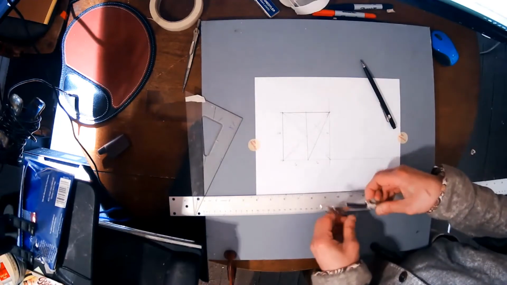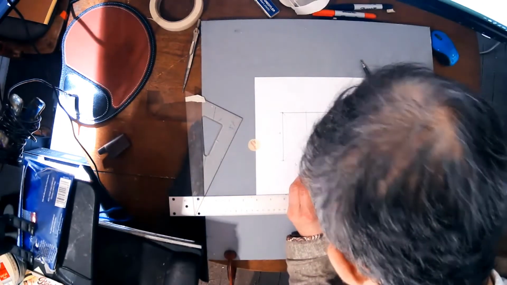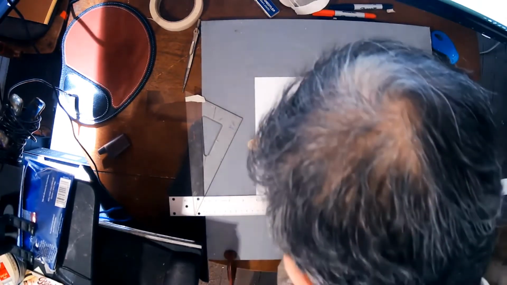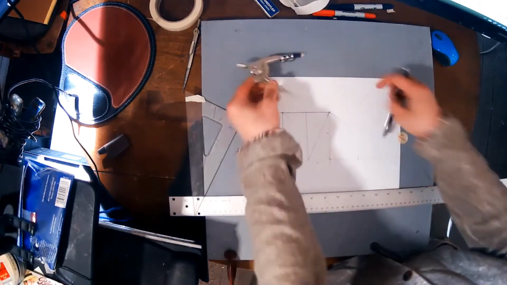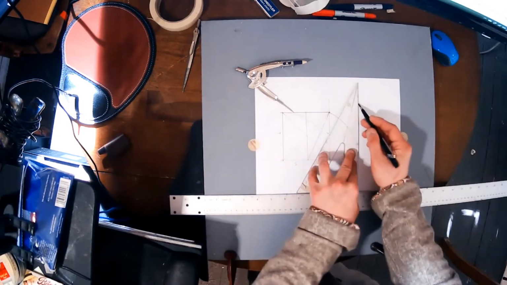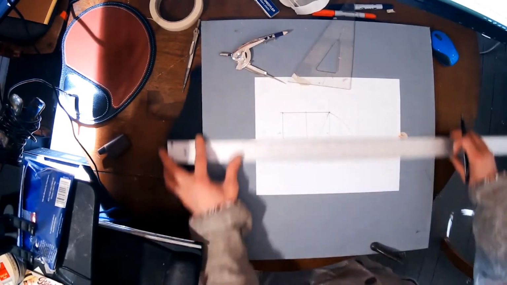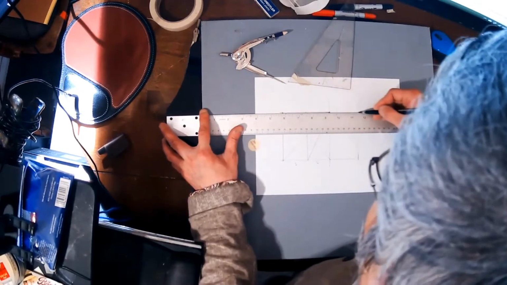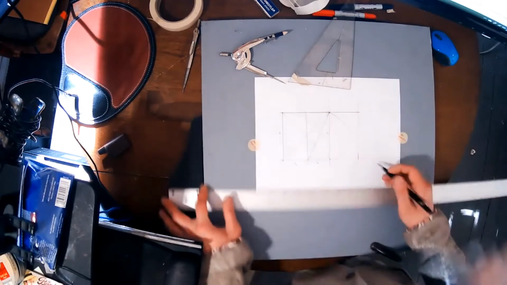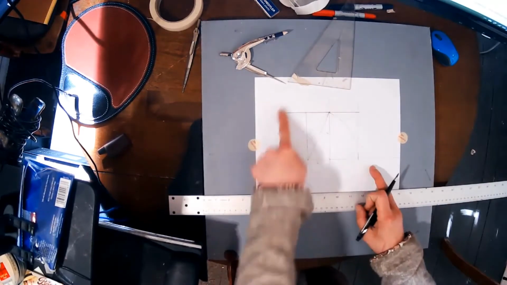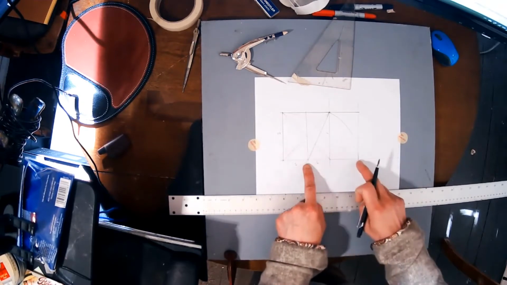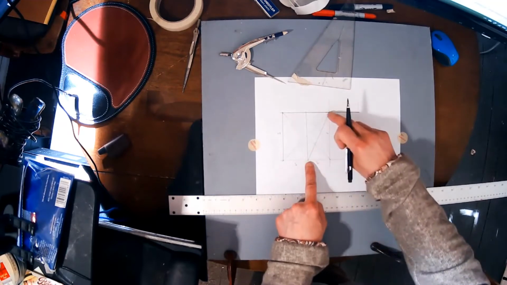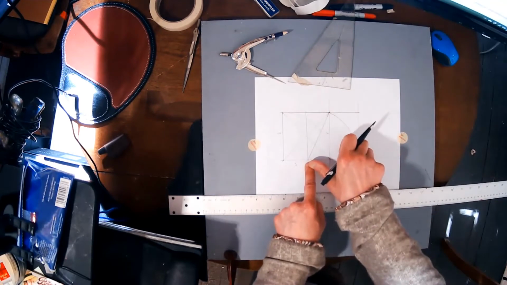Now we're going to take this measurement, and we're going to swing this down. Once this is swung down, you take this, draw a line going up, and draw a line coming across. What you've now constructed is a bigger rectangle in which the measurement from here to here is the same as the measurement from here to here, because we created that using the compass.